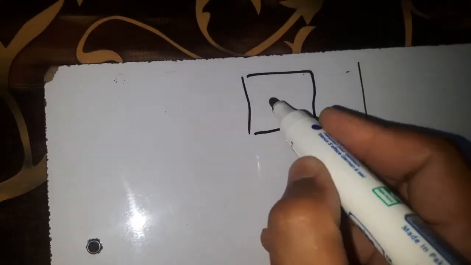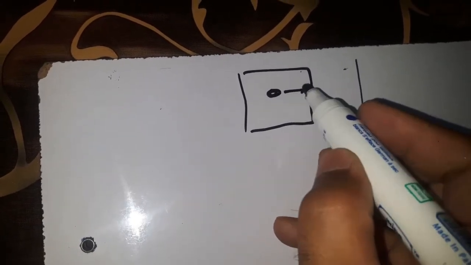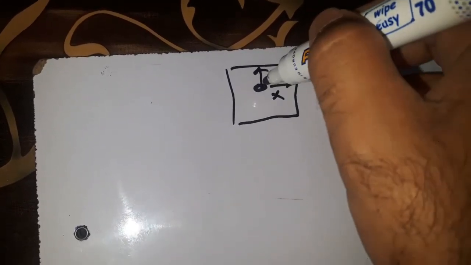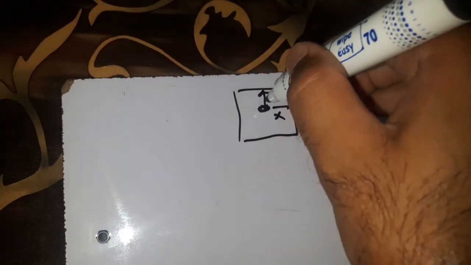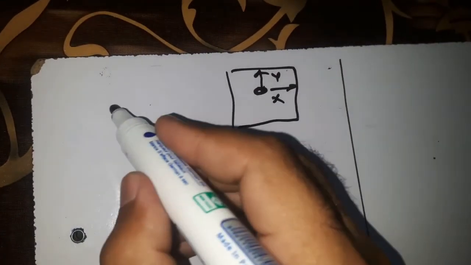For example, here this is a particle, and this particle is left to move on a two-dimensional surface. So what are the possibilities? The particle can move either along the x-axis or along the y-axis, but it cannot cross this board. That is the constraint, which is 1. So z is equal to 0 in this case.